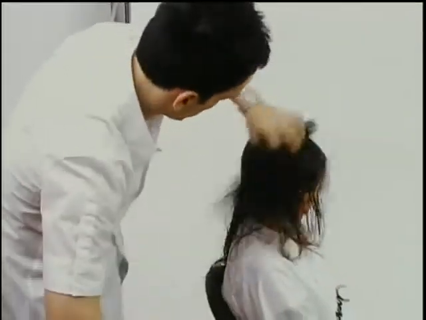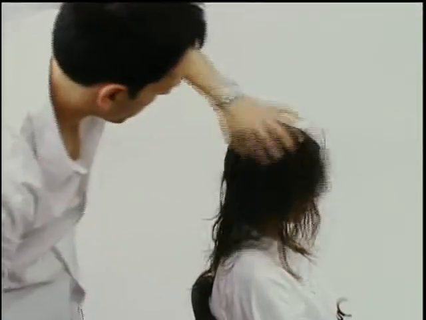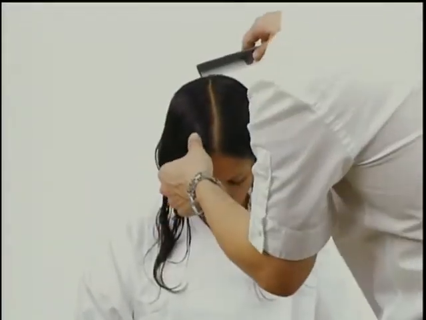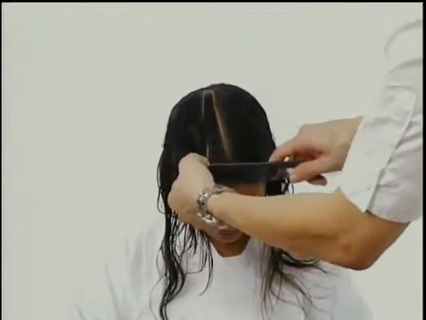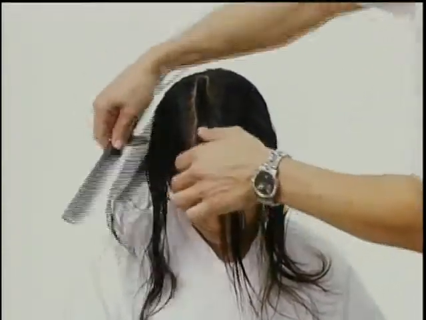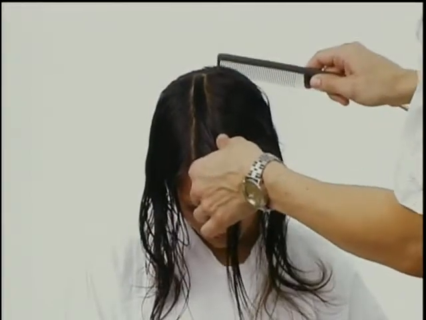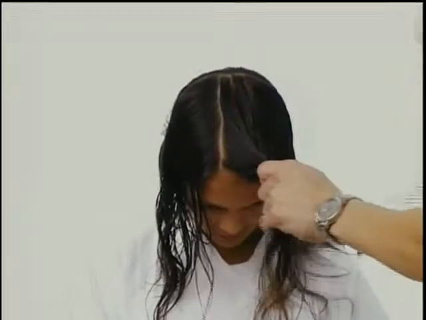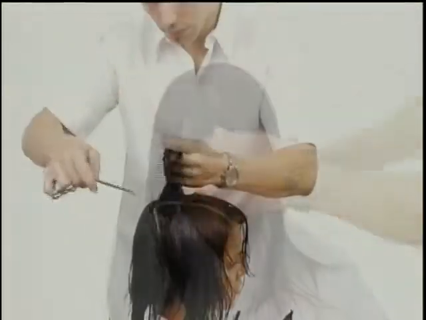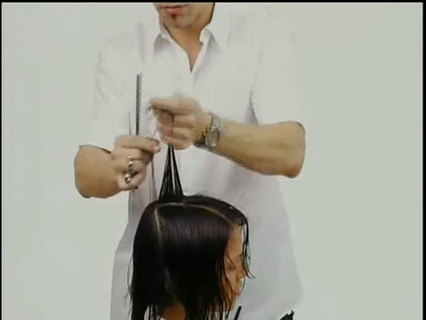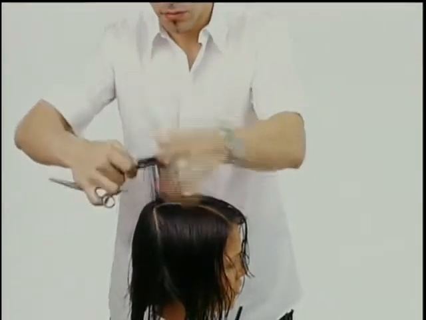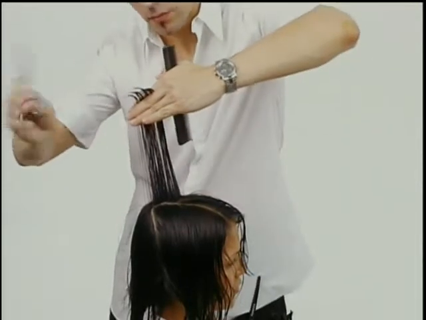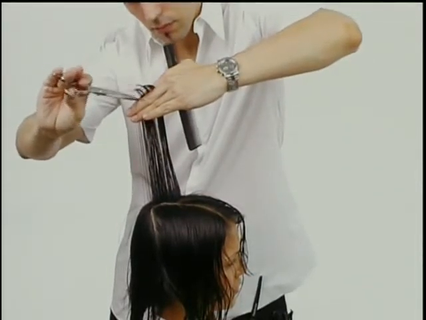Check balance. A profile section is taken approximately ½ inch wide, from the crown to the front hairline. With the head upright, the section is combed to 90 degrees, and, using the pre-existing guide to length at the crown, the hair is point cut at an angle from short to long.